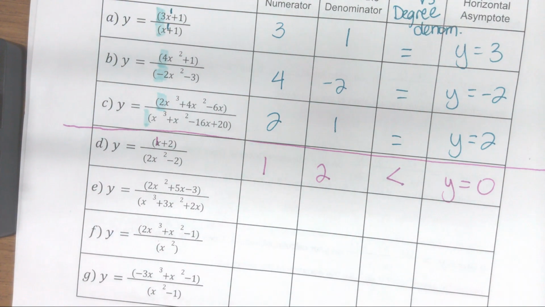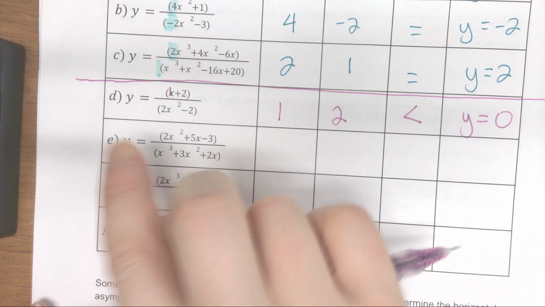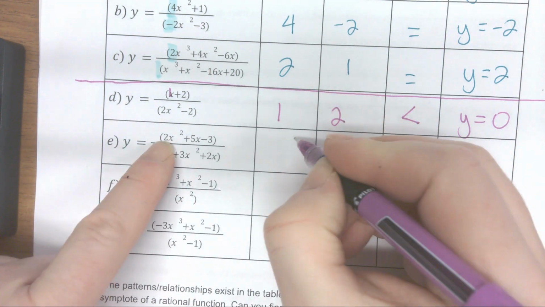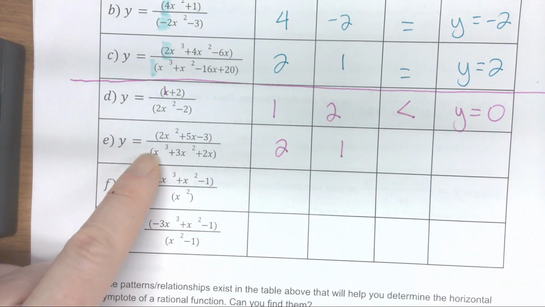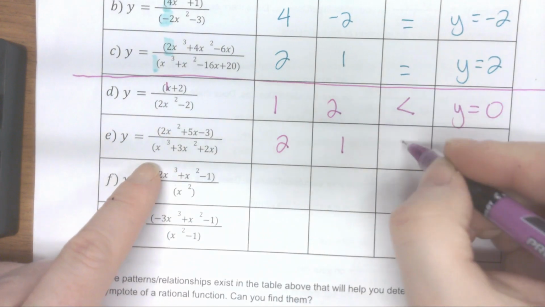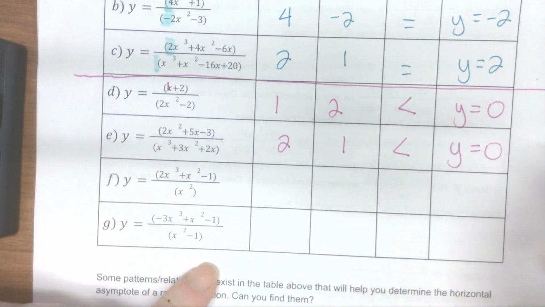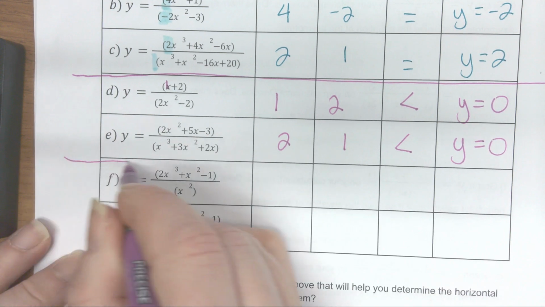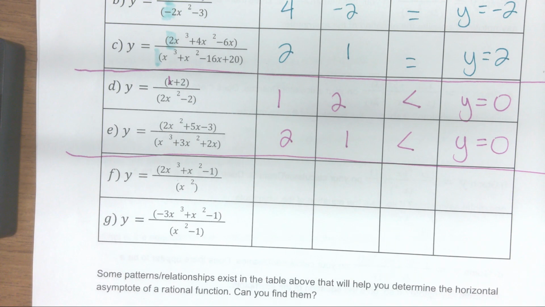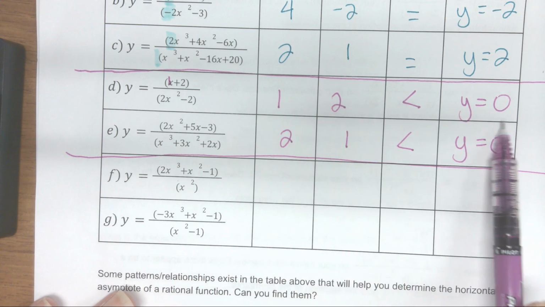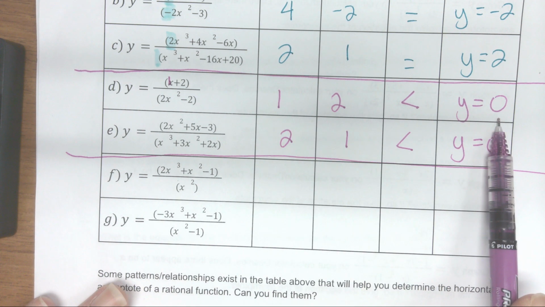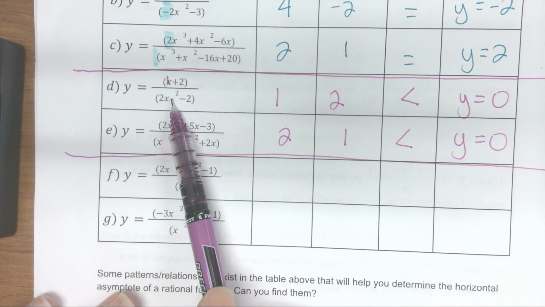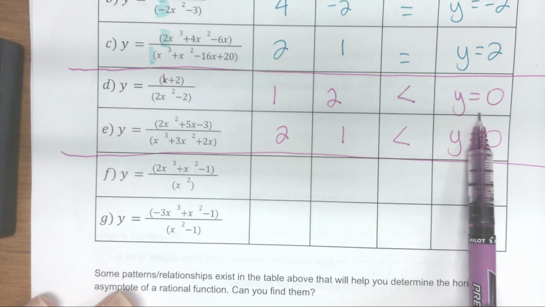All right, now E. I'm going to point out to you again, the degree of the numerator is 2. This is 3. Let's write down the leading coefficients. We have a 2. We have a 1. This is less than that. This should have also been equal to 0. In this case, this is my middle section. Do these relate to that? No. When the degree of the numerator is less than the degree of the denominator, the horizontal asymptote is going to be y equals 0. You don't use any numbers.